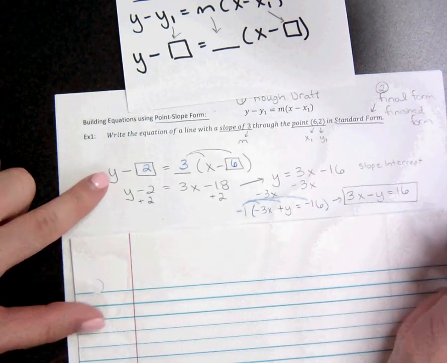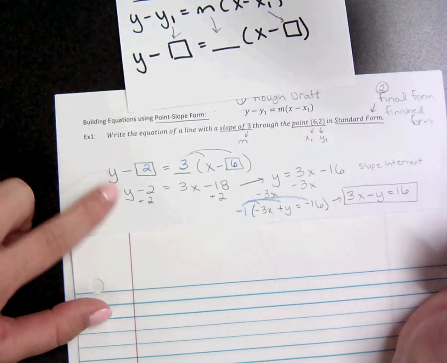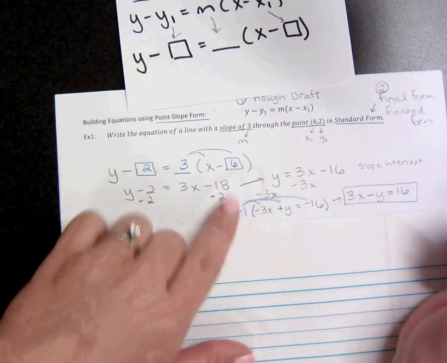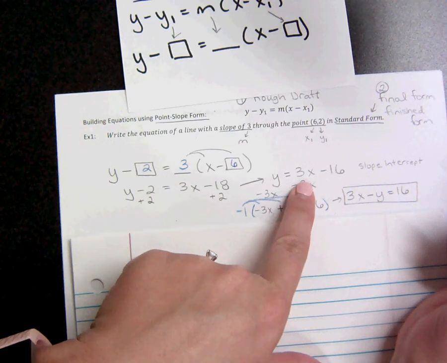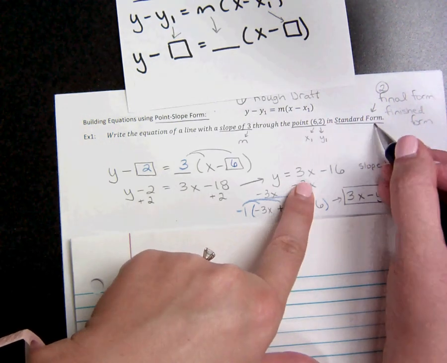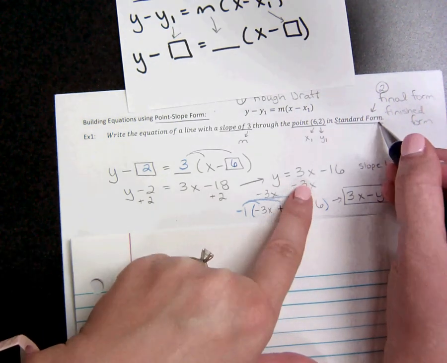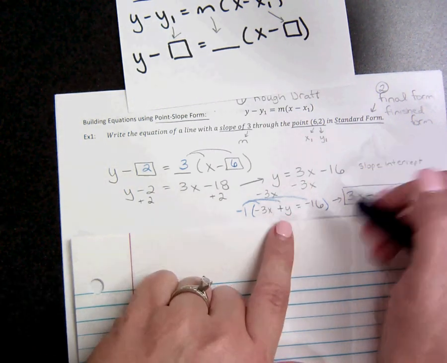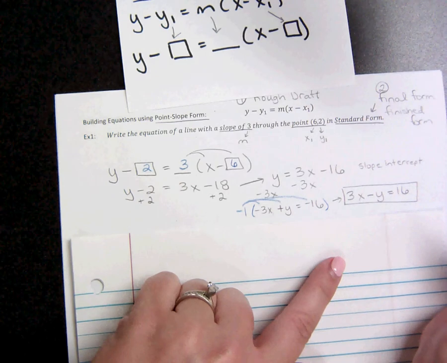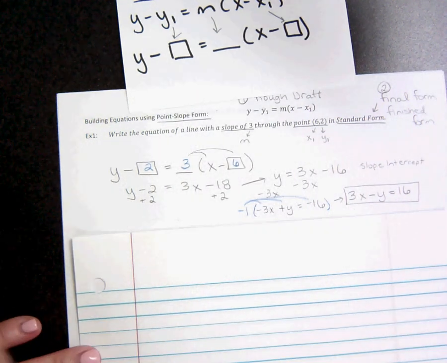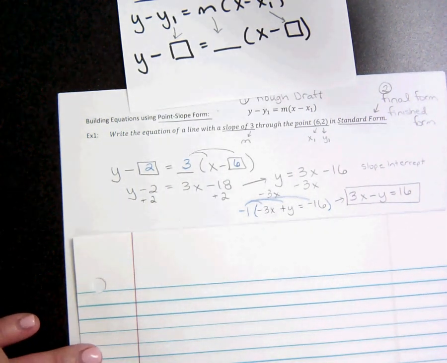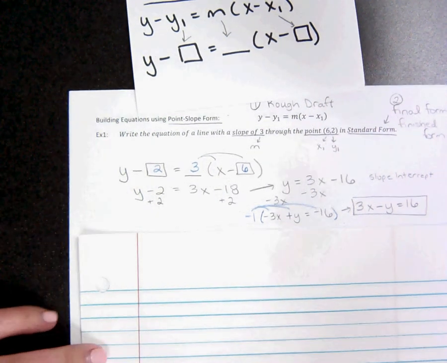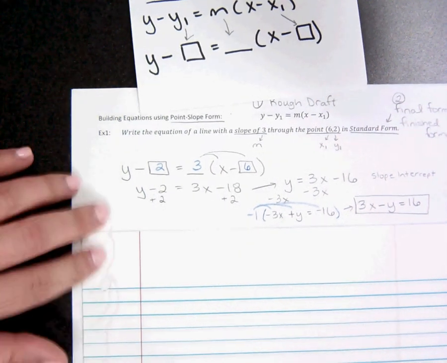So we start in point-slope form. We work out the details until we get into slope-intercept form. Then we go back and read what form it wants it in. Sometimes it wants slope-intercept form, so you're done. Sometimes it wants standard form, so you have to convert it into standard form. So it's kind of a process. Each step is pretty simple, but you just have to keep up with what part of the procedure you're on.